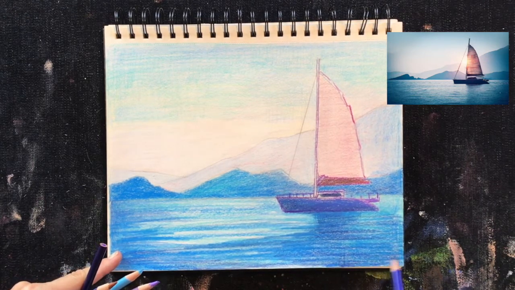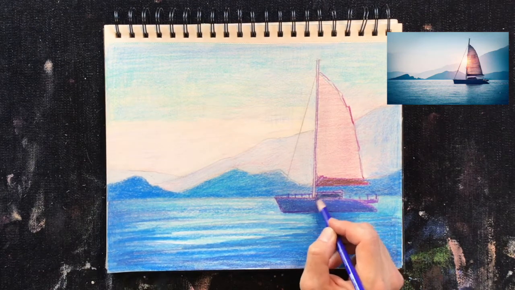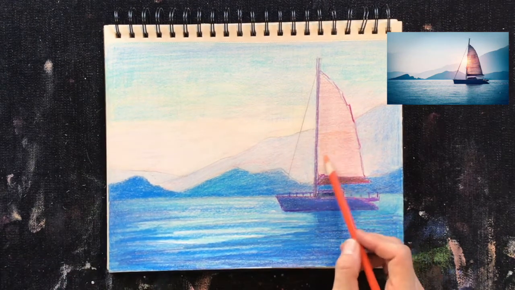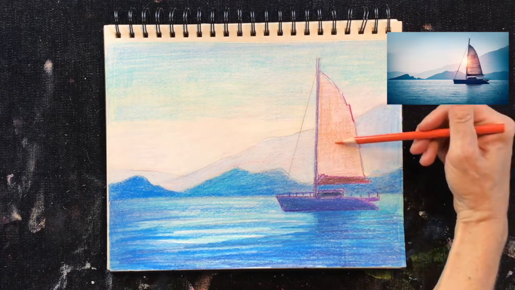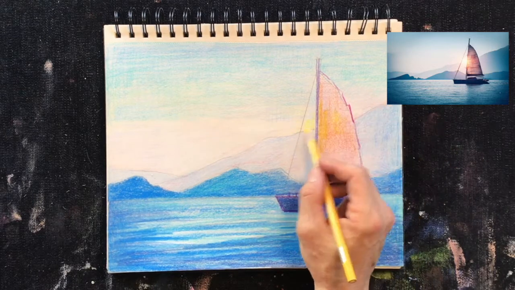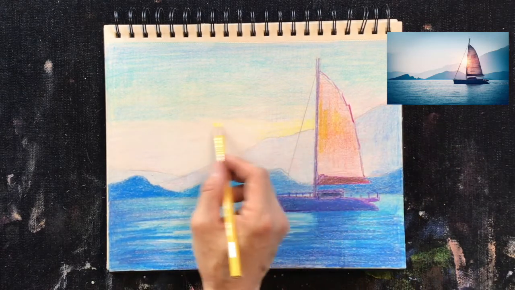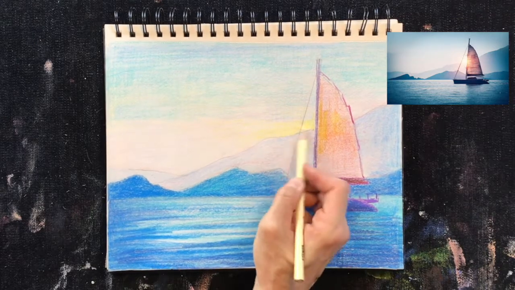Remember, warm colors come forward and cool colors recede. However, there are some blues on that boat because that boat is going to be reflecting that water, and that water is going to be reflecting that sky. Now, moving on to the sail, you're going to notice that I've started adding some yellow with the reds, and then I added some yellow to the sky.